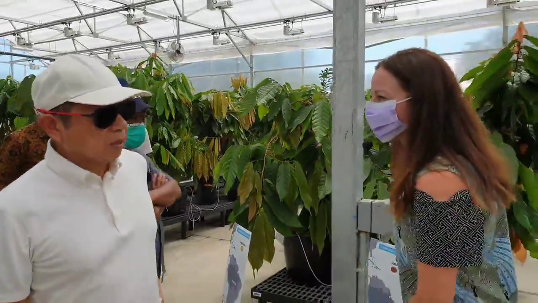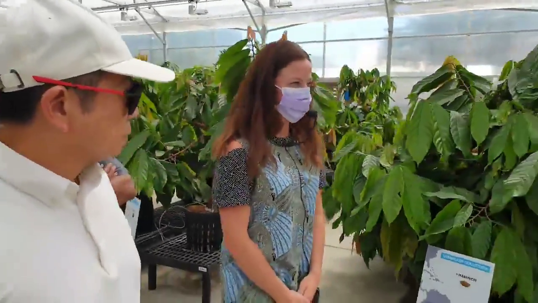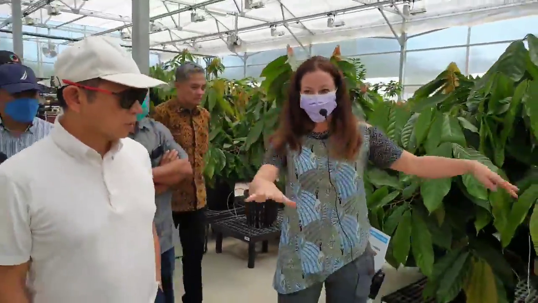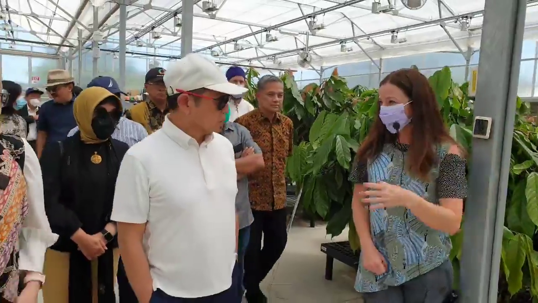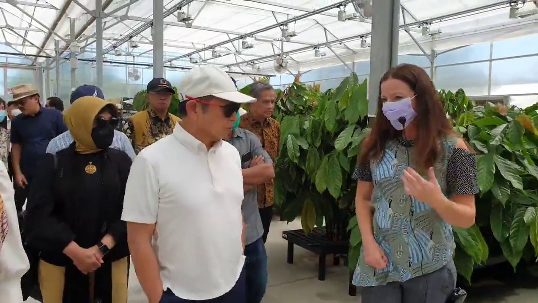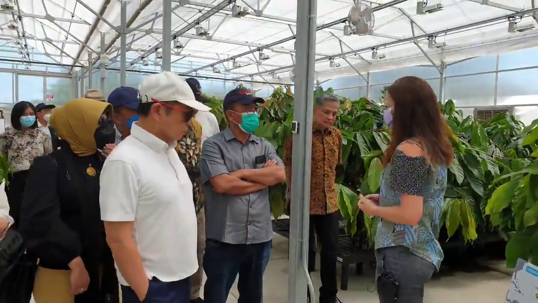So basically all these trees are from the Amazon basin? That's correct. In this first part of the collection, we have wild trees in our diversity collection. In the second part of our collection, we have trees that were selected from different breeding programs that Mars has supported. The question was whether the trees are all from the Amazon basin.